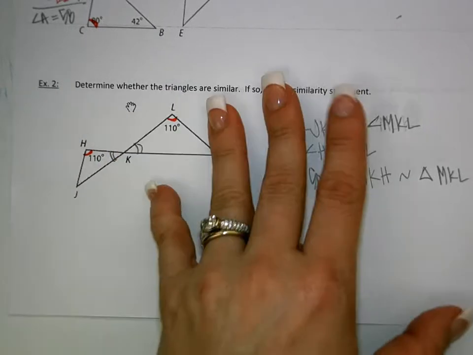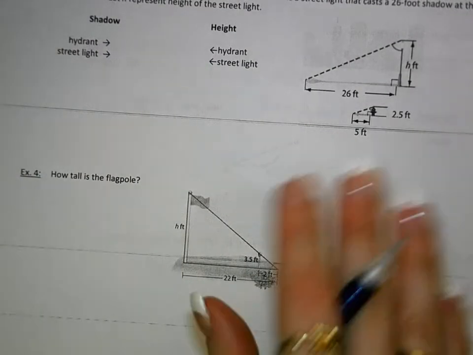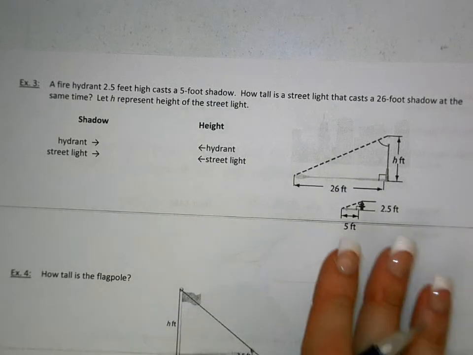Okay, now let's look at the back of this. These are a little bit different. Now we're going to start talking about similarity, but we're going to set up some proportions.